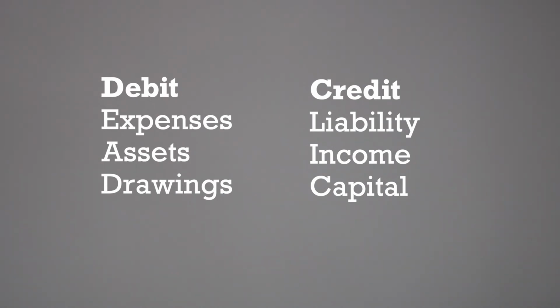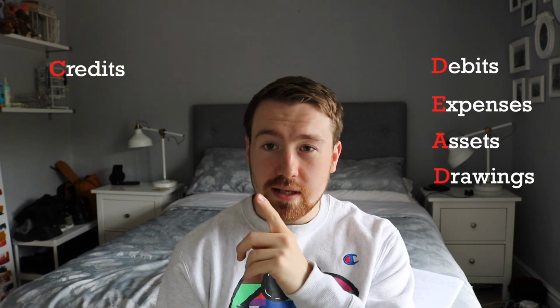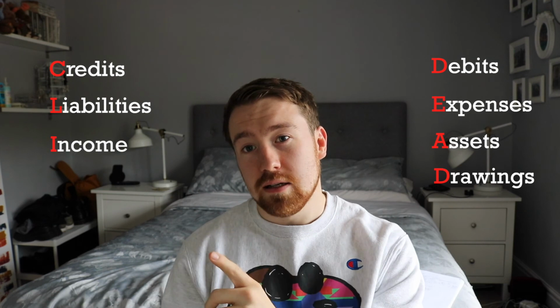As we mentioned, a debit is an asset, so if we're removing an asset, then it would be the opposite of a debit, which is obviously a credit. The way that I was taught to learn these is DEAD CLIC. Debits: expenses, assets, drawings; credits: liabilities, income, capital. So let's look at an example of how to put this into action by using some real life examples.